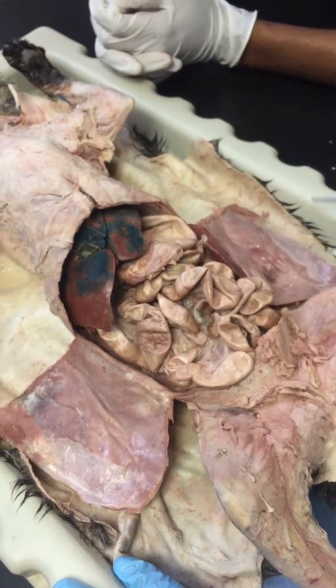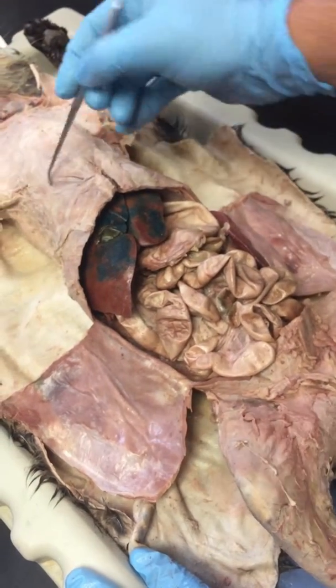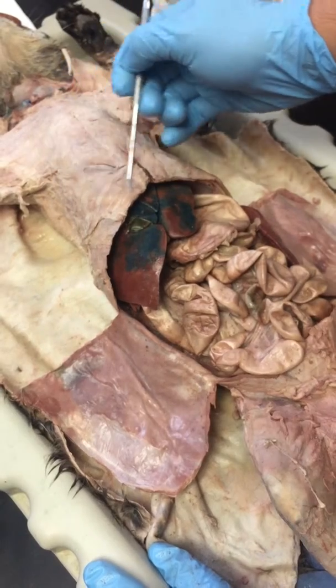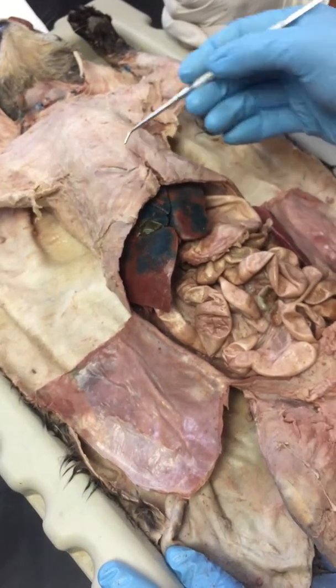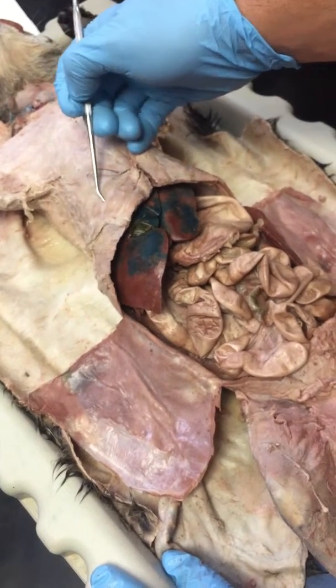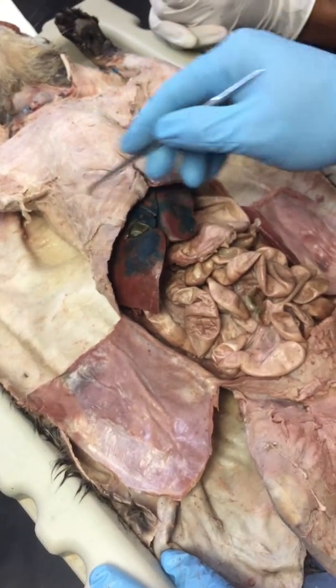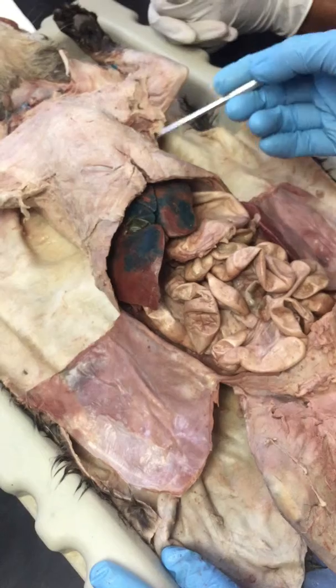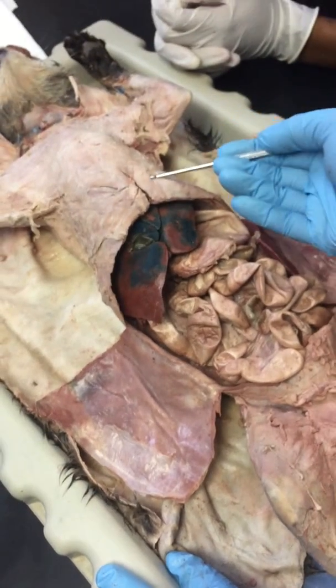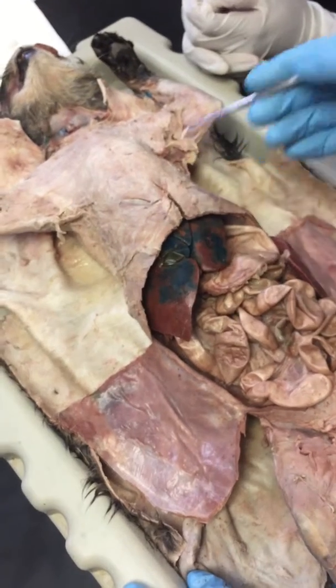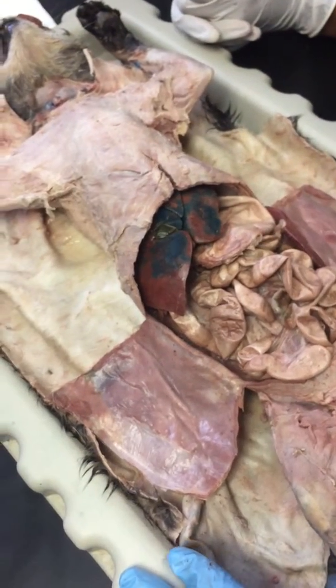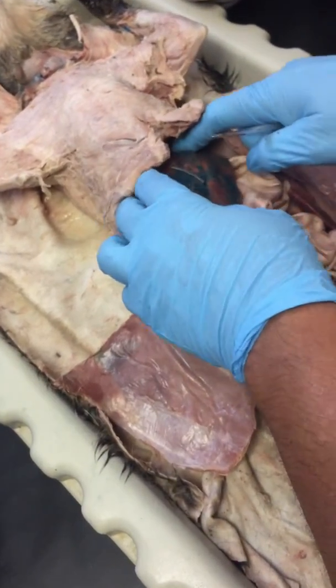Now, another muscle that we have right here, you can tell, a kind of V-shaped muscle that we've cut a little bit. And here it is on this side. It's not real obvious on this cat, but on some of the cats it is very obvious. This V-shaped muscle right here is called the xiphihumeralis. Looks like we had a little whoops right here on the xiphihumeralis.